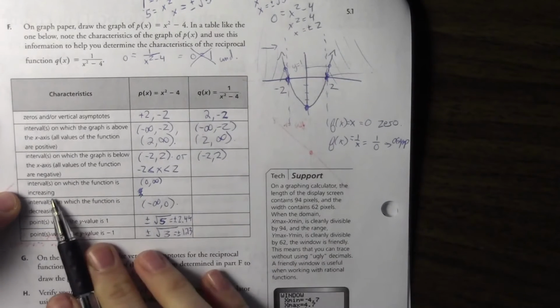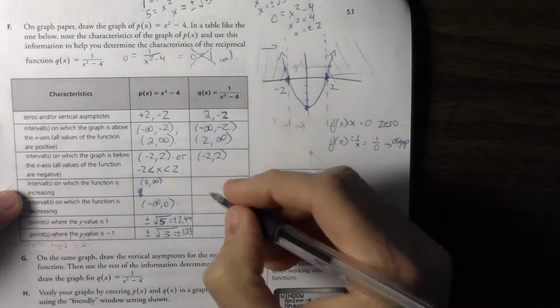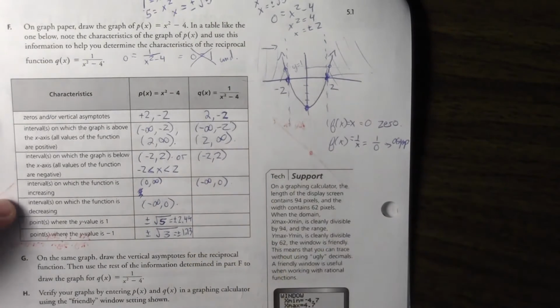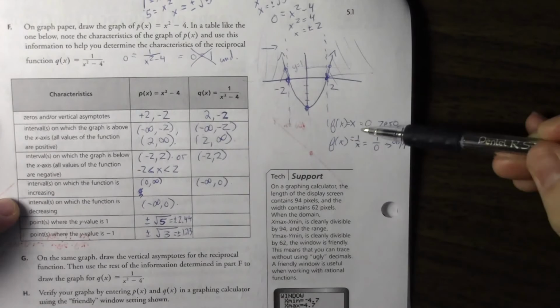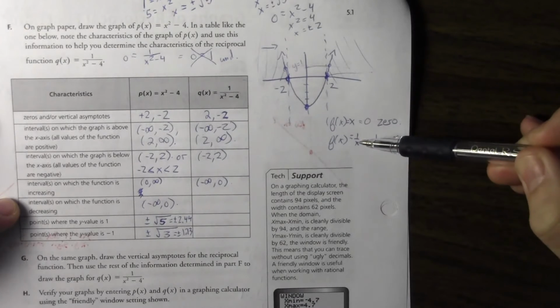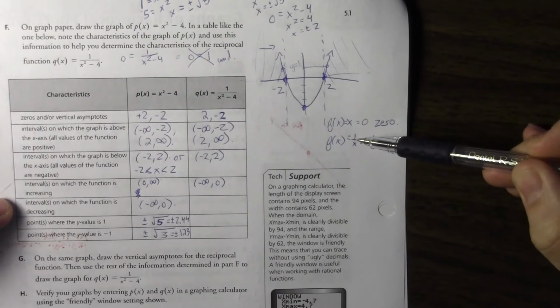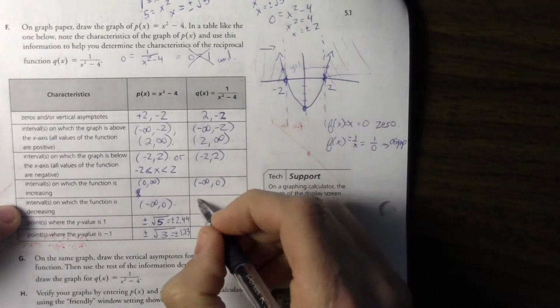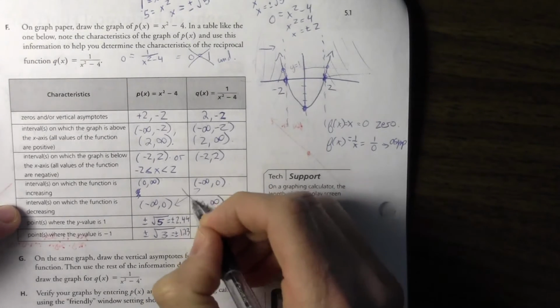Intervals on which the function is increasing. Kevin? Negative infinity to 0. Okay, so it's the opposite now because we talked about this. Remember looking at the original graph? If this is increasing, this is decreasing. If this is decreasing, this is increasing. So the function is decreasing where before it was increasing; it's going to be the opposite. So these switch.